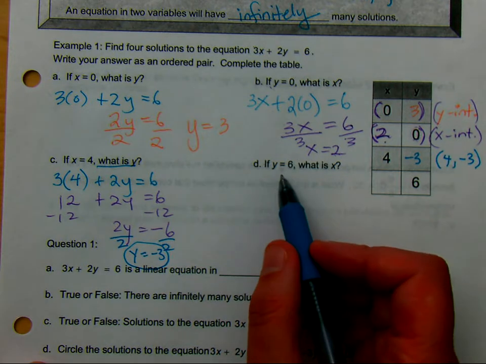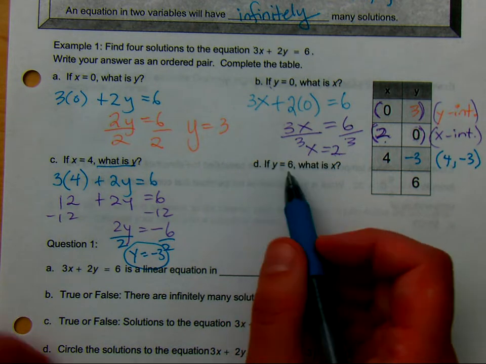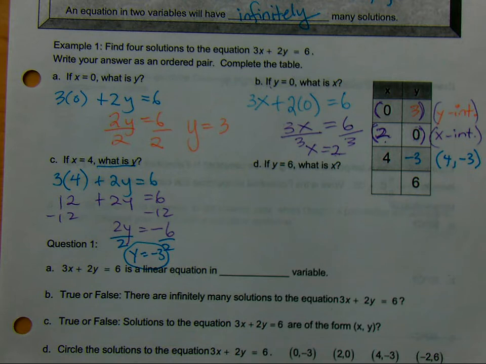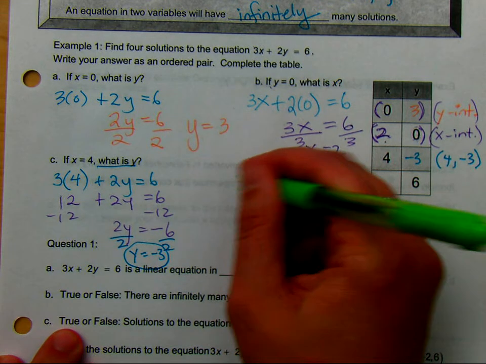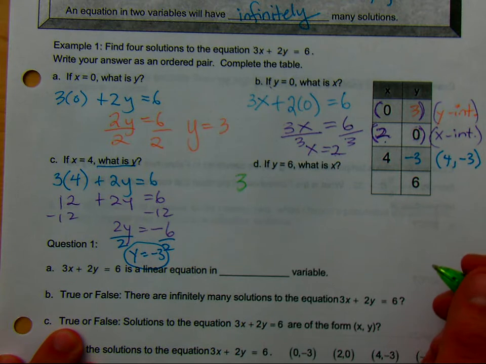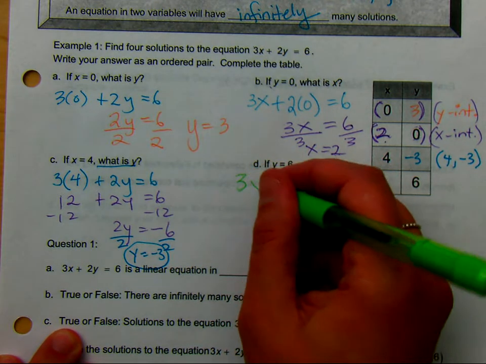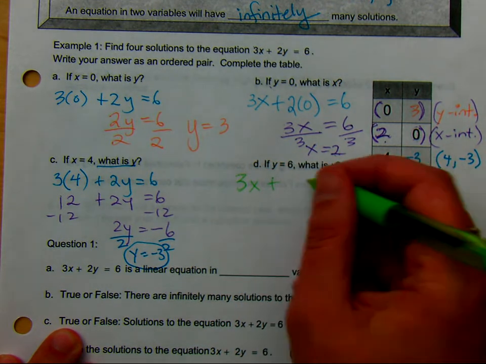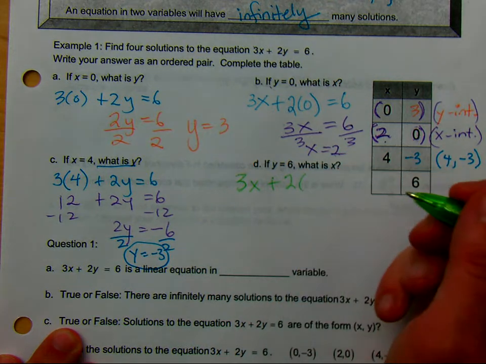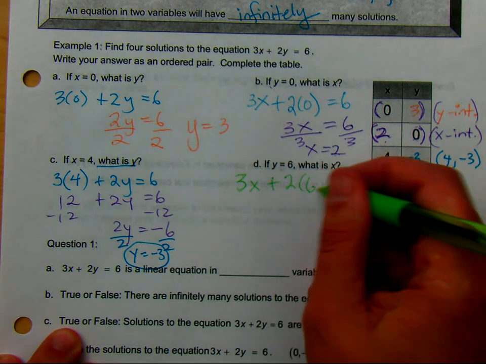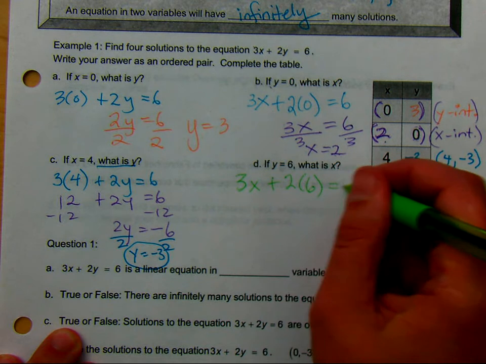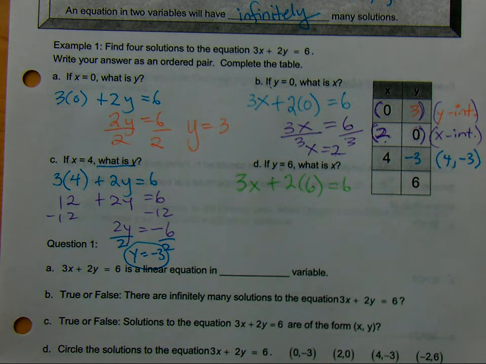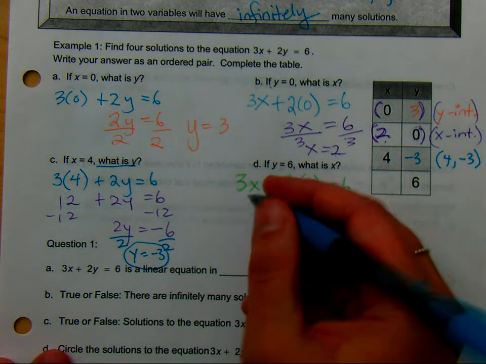Okay. What about when y is 6? What would you do? Go ahead and try that out, and we'll share out. So y is 6. What did you do? Can you see the green? 3x plus 2 times 6, right, equals 6. And now what? I'm solving for x.